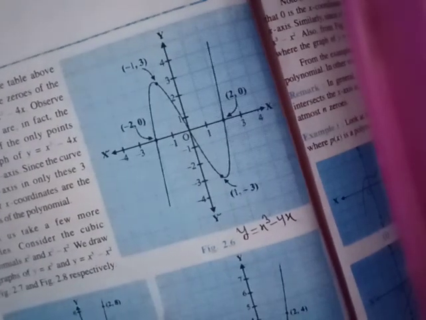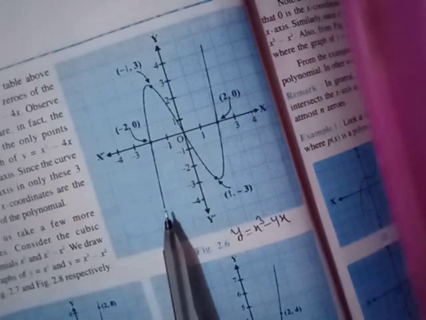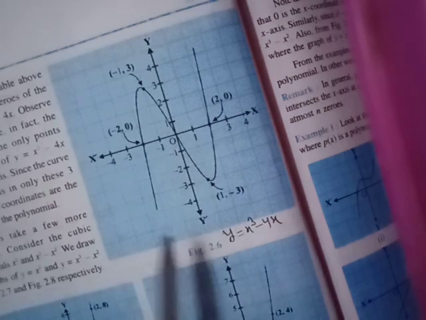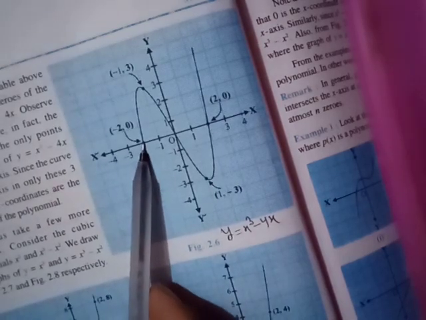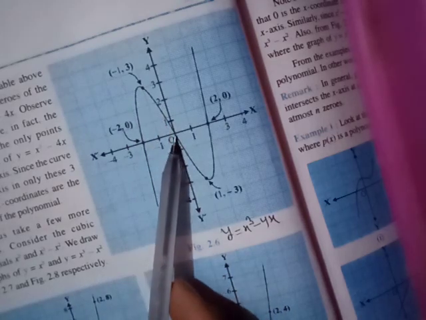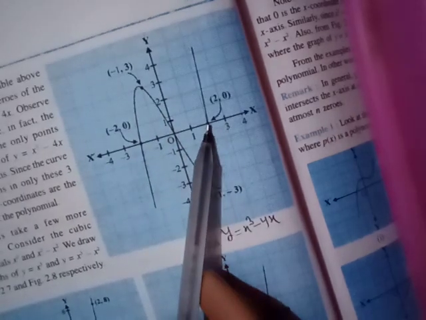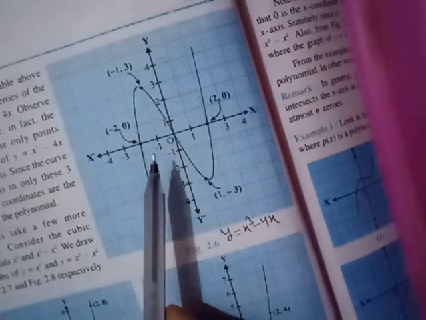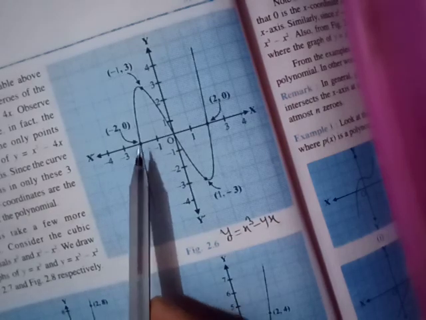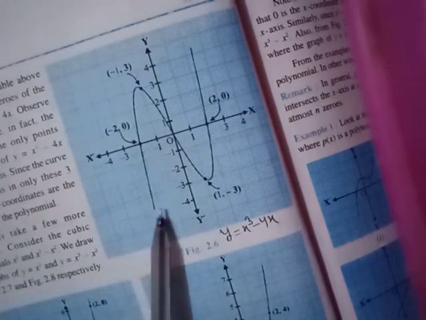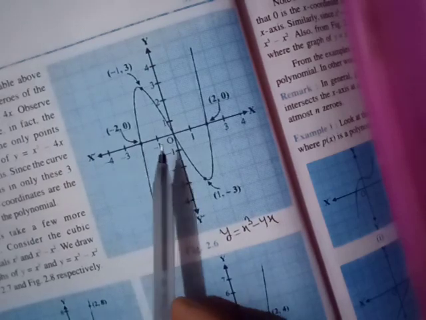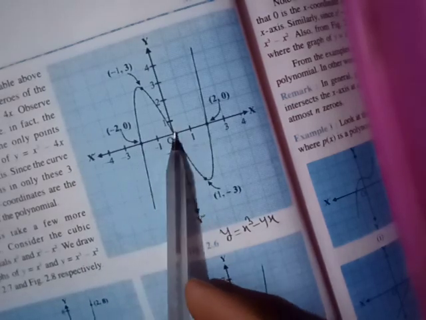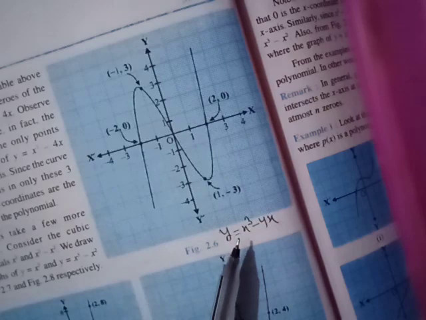Now students, see this graph. This graph is for the polynomial y equal to x cube minus 4x. It starts from here and it cuts the x-axis at one point. After going, it cuts again a second time and again a third time. So this polynomial has number of zeros 3 because the graph cuts the x-axis at 1 point, 2 points and 3 points. Since this graph cuts the x-axis at 3 points, the number of zeros is 3.